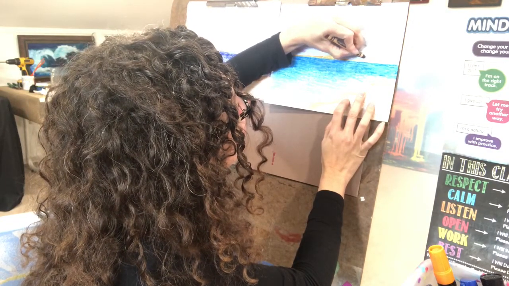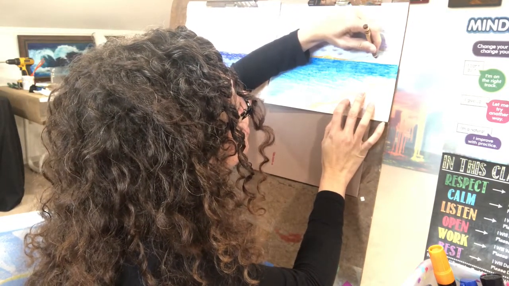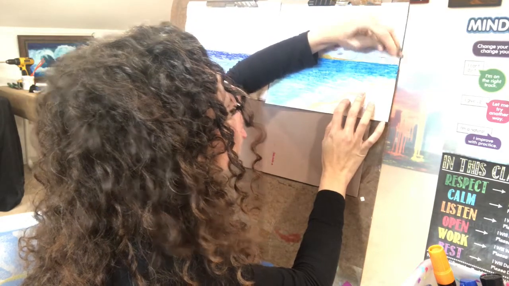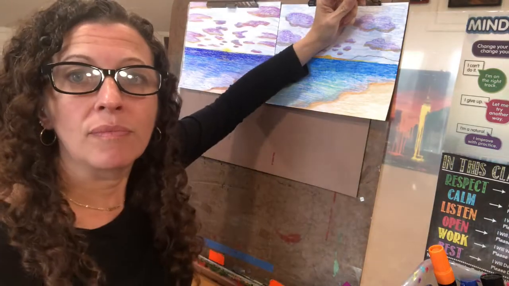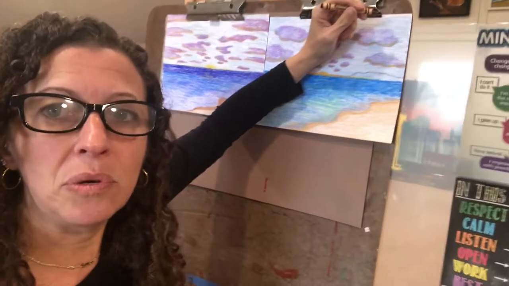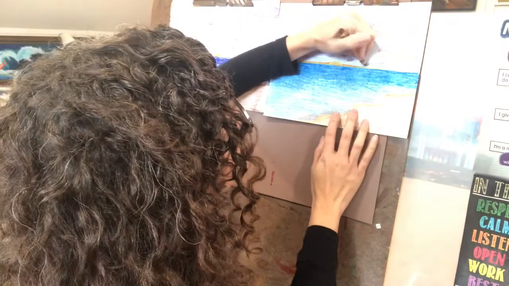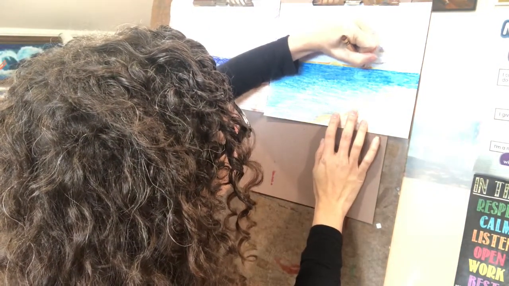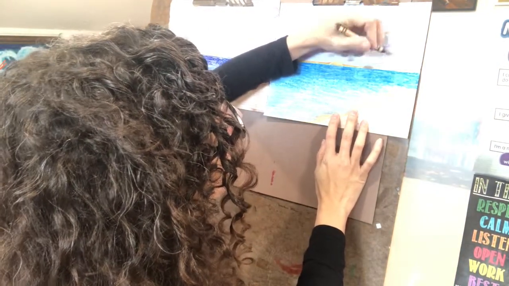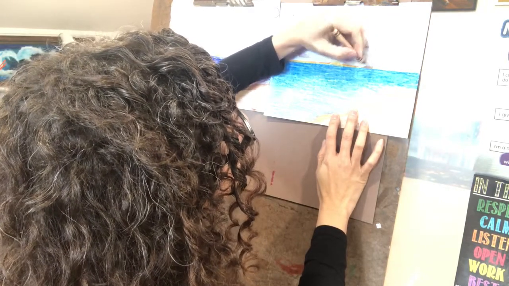Curved, curved, curved, and off the page. You can see that, right? Pull you a little closer. Okay, so there's my land far away, and I'm going to color it in.